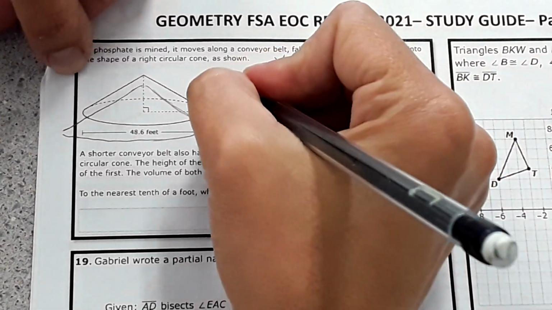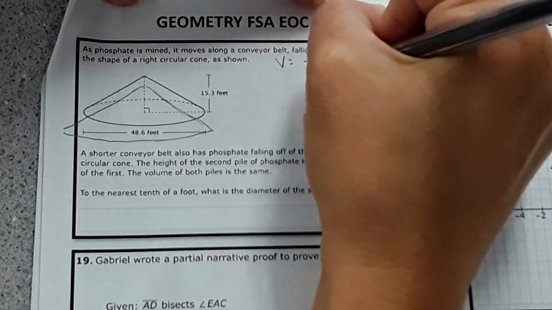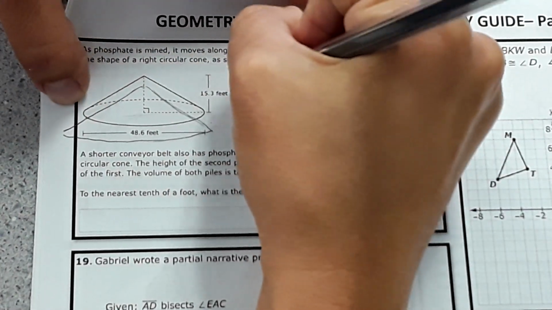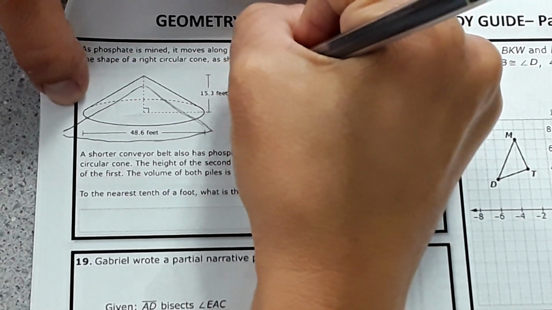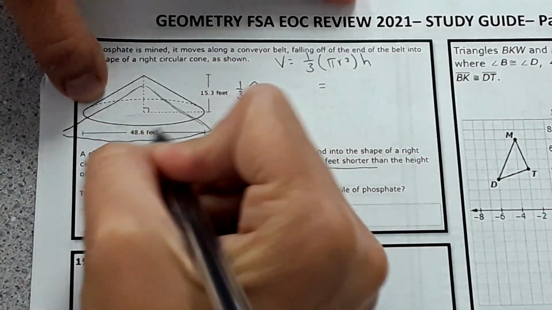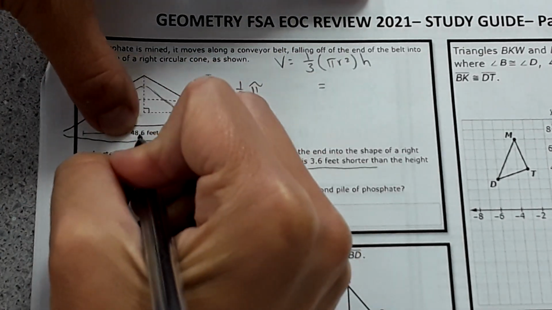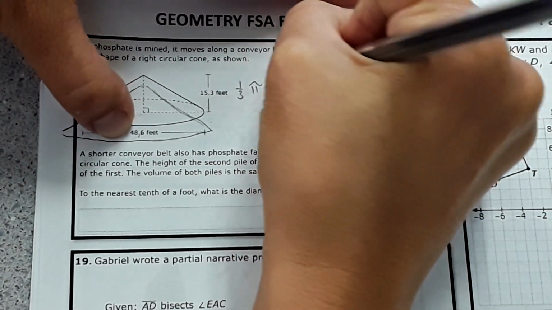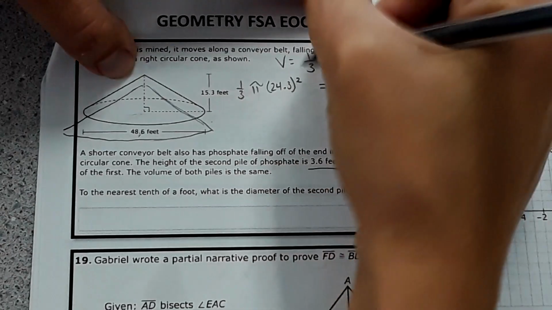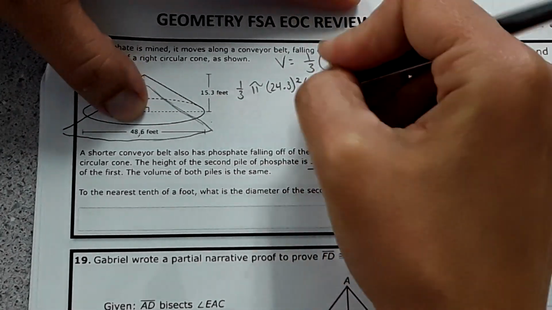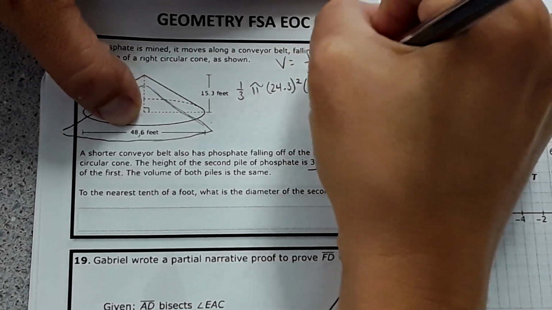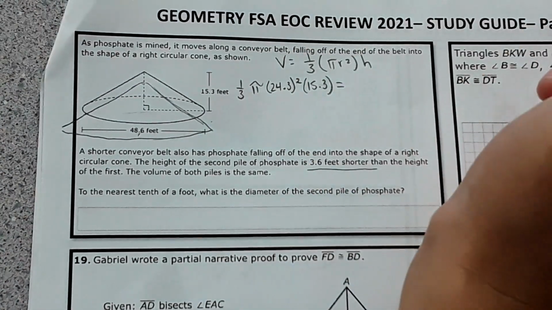So we're going to set up the numbers in the equation and set them equal. So for the first one that they show us, the volume is 1/3 pi. The radius of the first one is half of 48.6, which would be 24.3, squared, and then the height is 15.3. We have to set that equal to the volume of the second one.